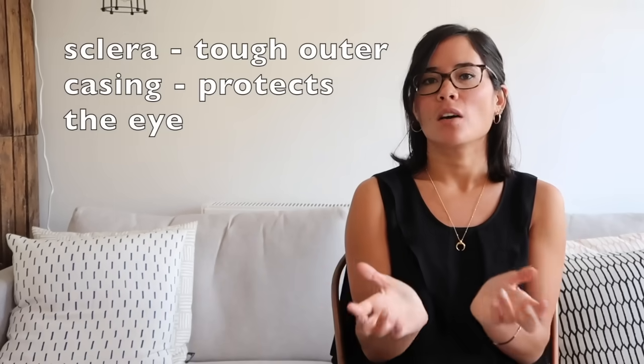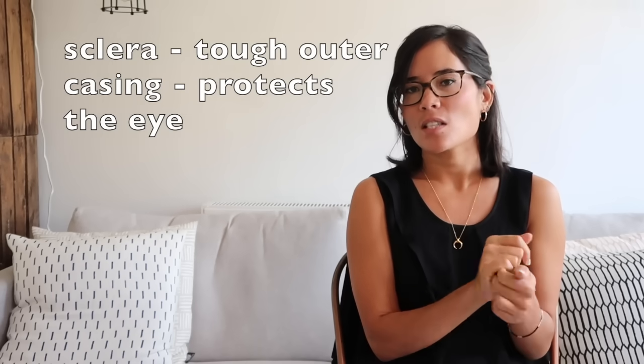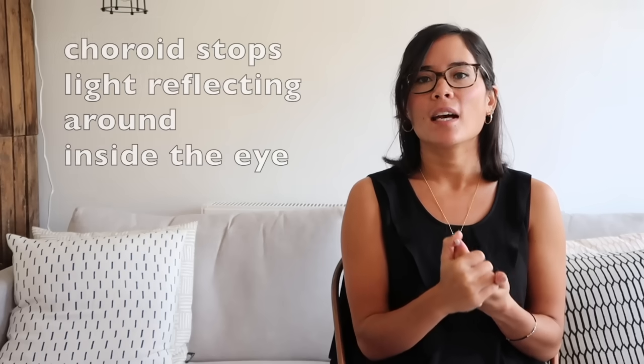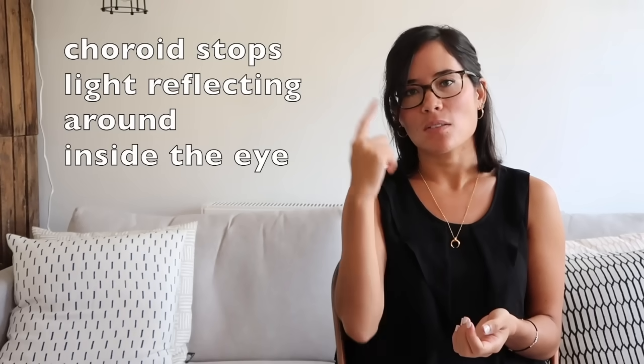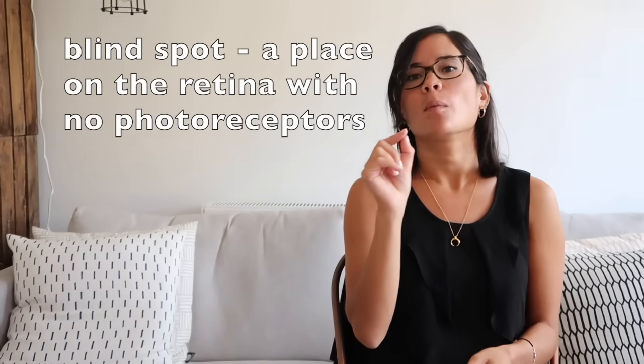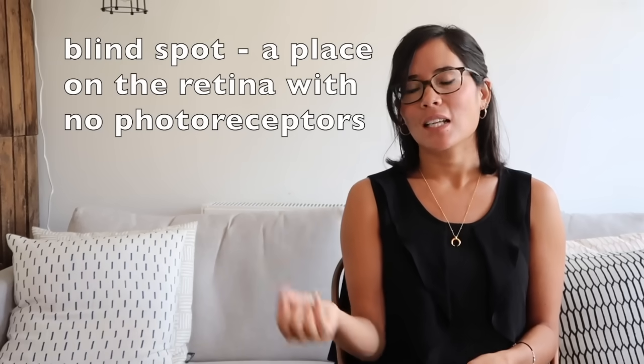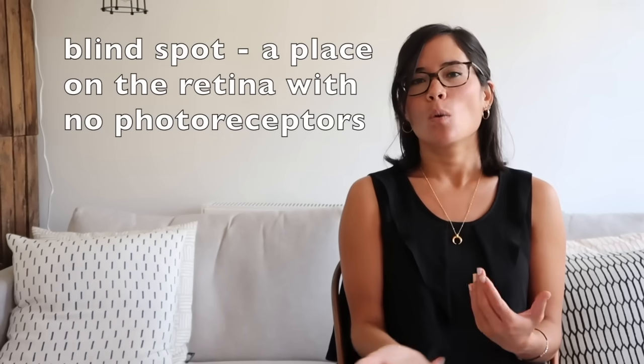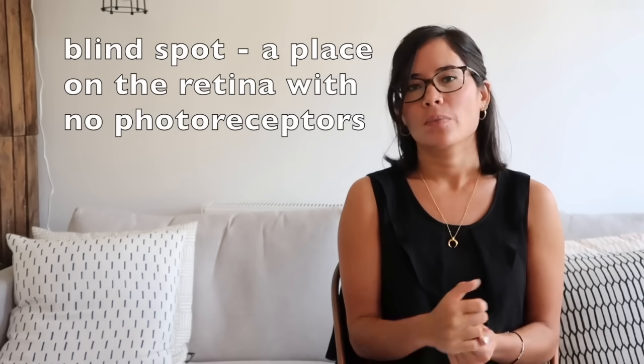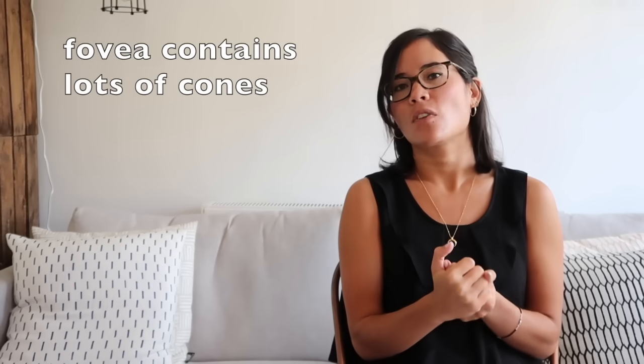The white bit of your eye is the sclera, and that just forms the tough outer casing. If you've ever dissected an eye, you'll notice it's full of some black inky stuff. That is the choroid layer, and its role is to prevent light bouncing around within your eye. Then we have a blind spot. The blind spot is simply the place on the back of the eye where the optic nerve leaves the eye, because clearly there can't be any photoreceptors where you have the optic nerve. The fovea is a place that is very concentrated with cones, so it's very good for seeing colour.